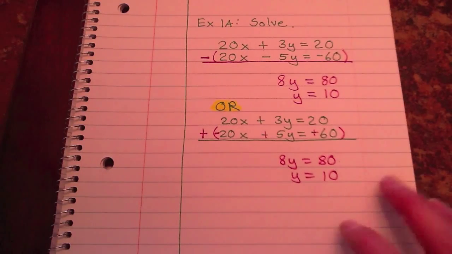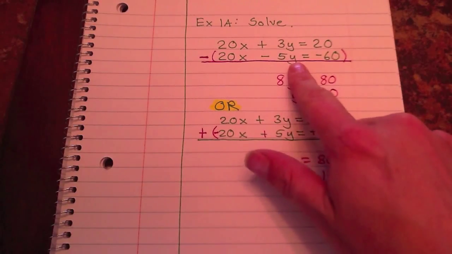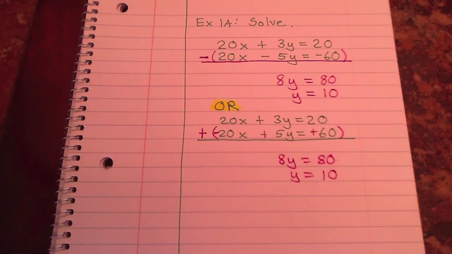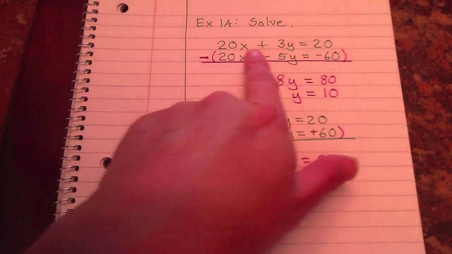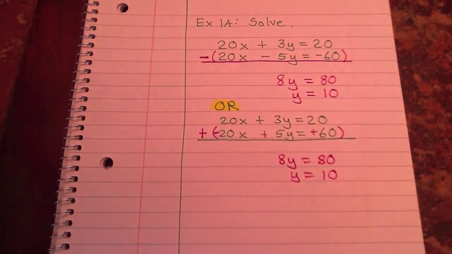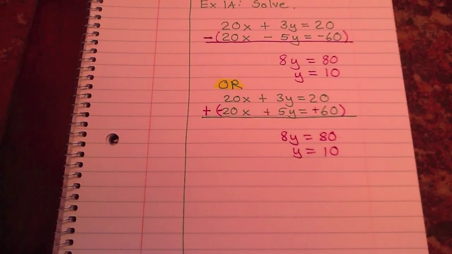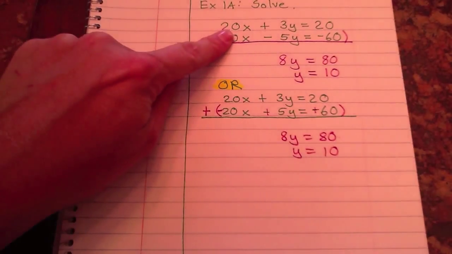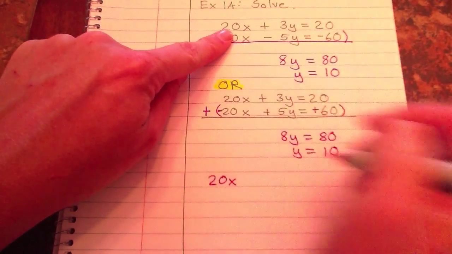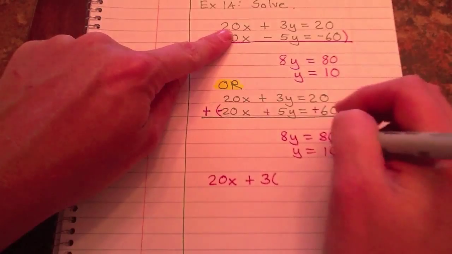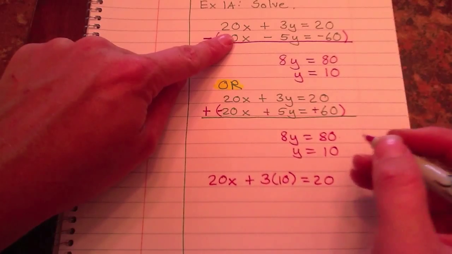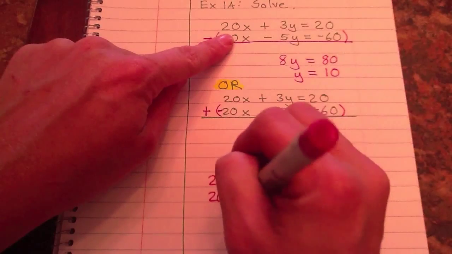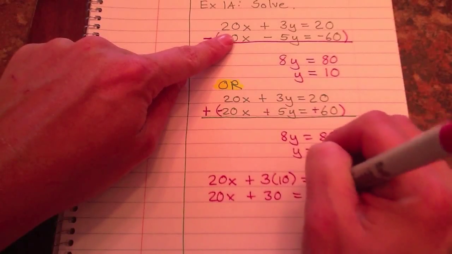Now that you have y, you go plug y in to find x. Make sure you're always plugging into the correct variable. Choose either original equation. Again, the top one to me looks better this time because there aren't negatives to deal with, but it's completely up to you. I'm going to go ahead and use the top one. So now I have 20x plus 3 times my y, which is 10, equals 20. 20x plus 30 equals 20.